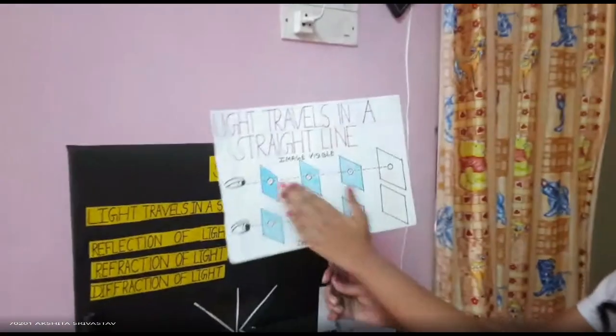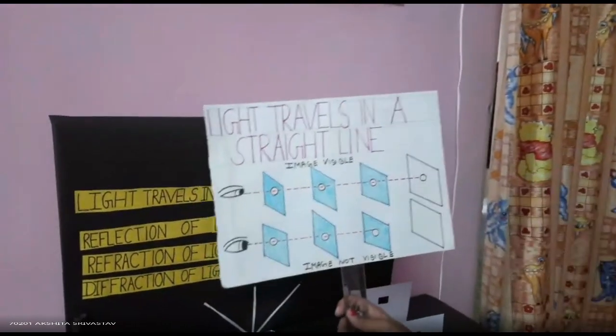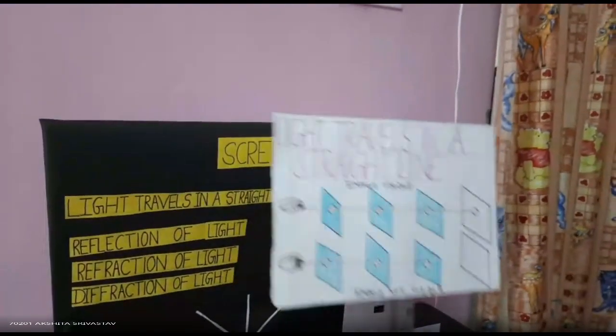I have also made a diagram on this. When these are in a straight line, light was visible on the screen. But when I misaligned these holes, light was not visible on the screen.